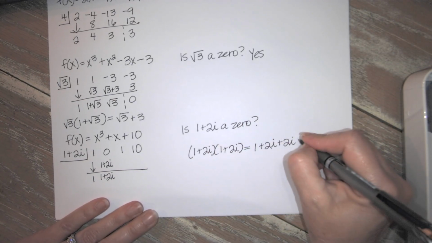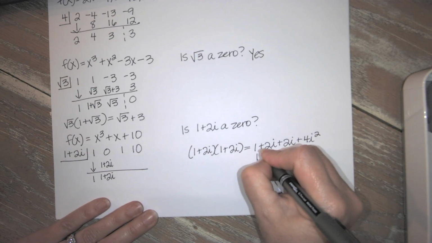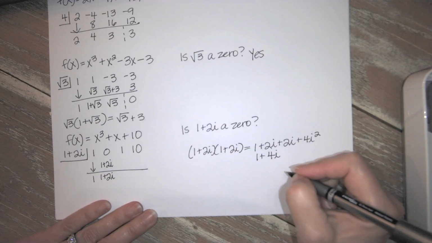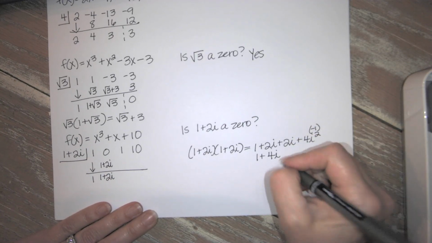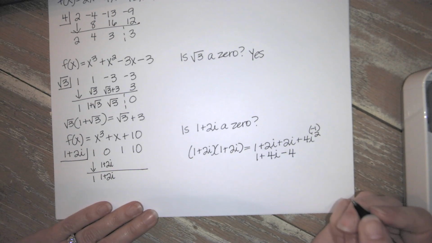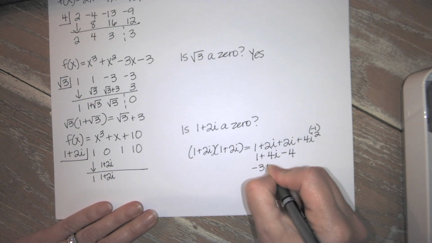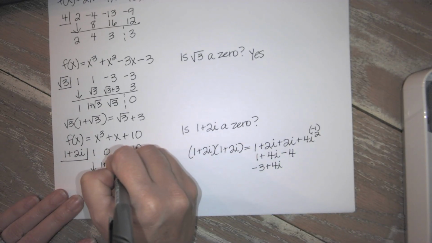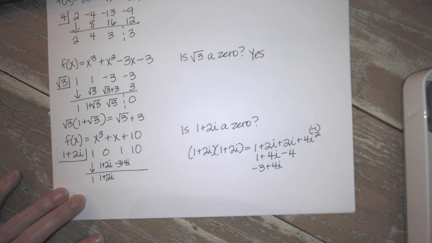And 2i times 2i is 4i squared. All right, I can combine these 2i's and 2i is 4i. 4 times i squared is negative 1, so that comes out negative 4. And then 1 minus 4 is negative 3 plus 4i. So that goes here, negative 3 plus 4i.